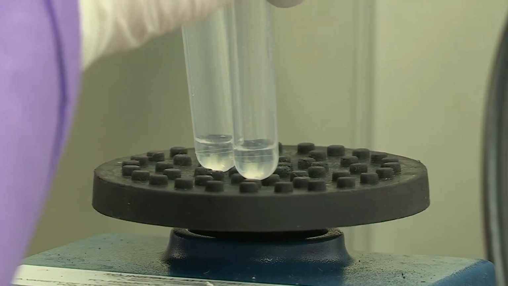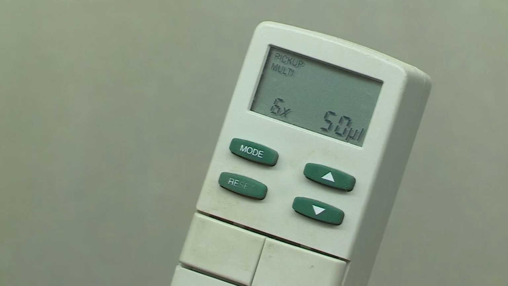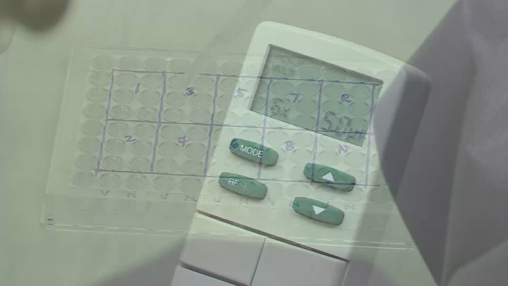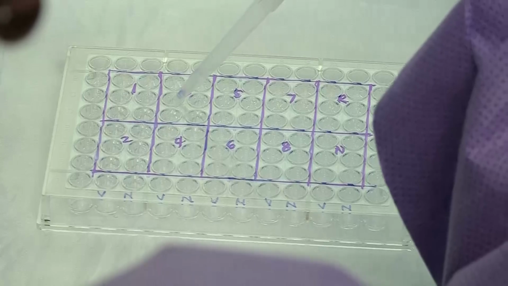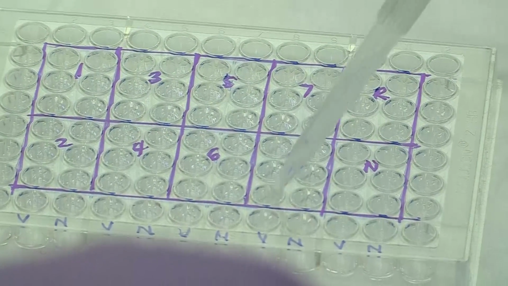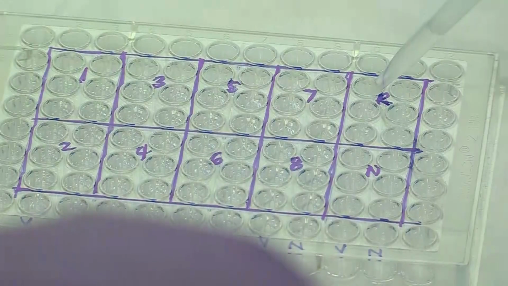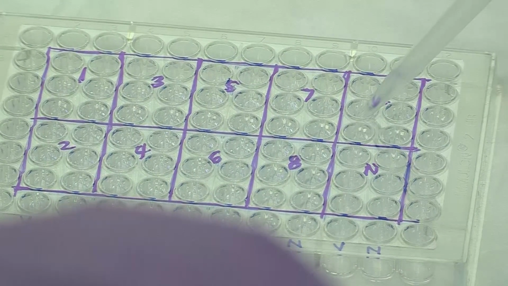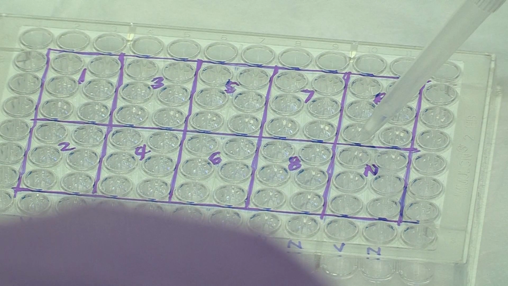Vortex or mix the diluted test samples and controls immediately prior to use. Add 50 microliters of each serum sample to 6 wells per plate and do the same for the positive and negative controls.